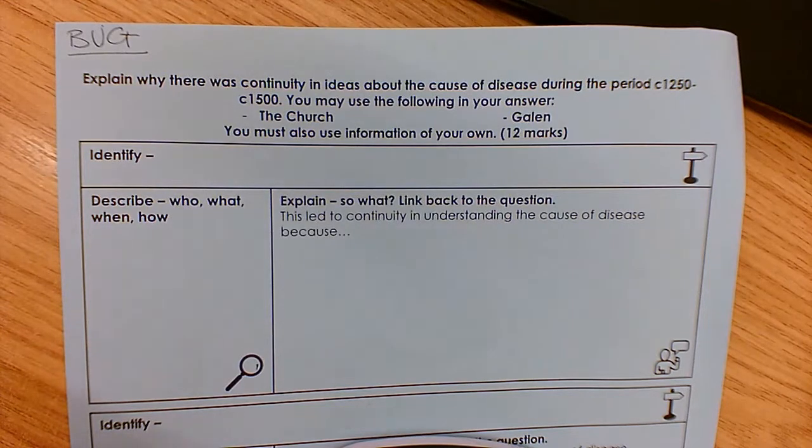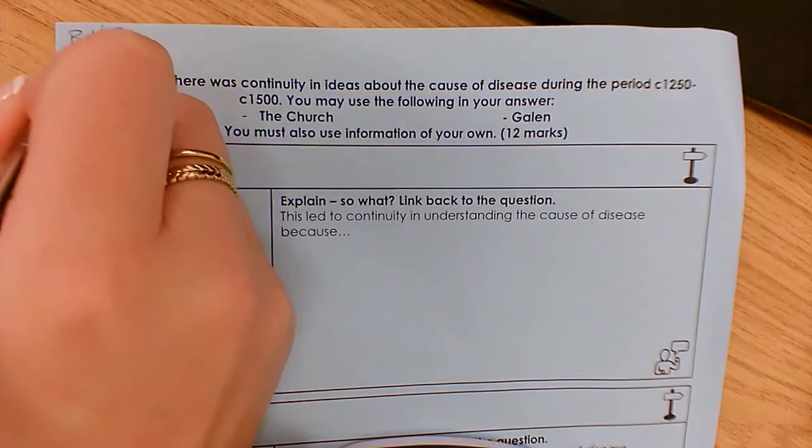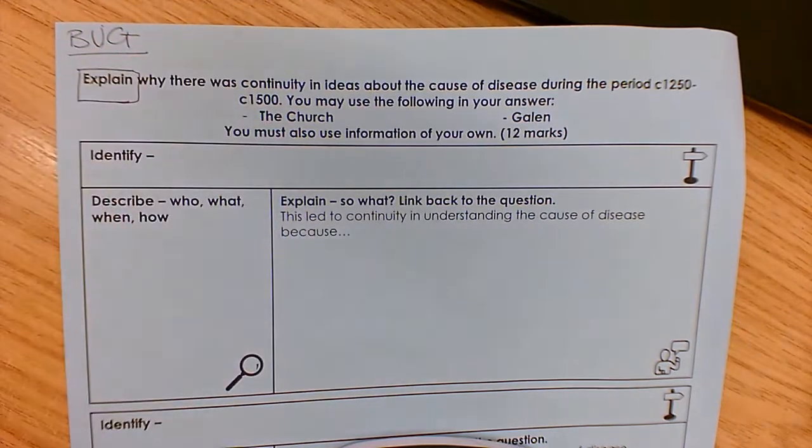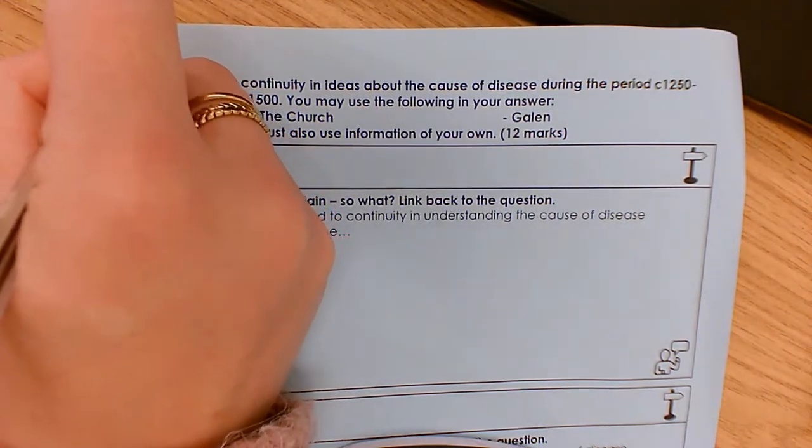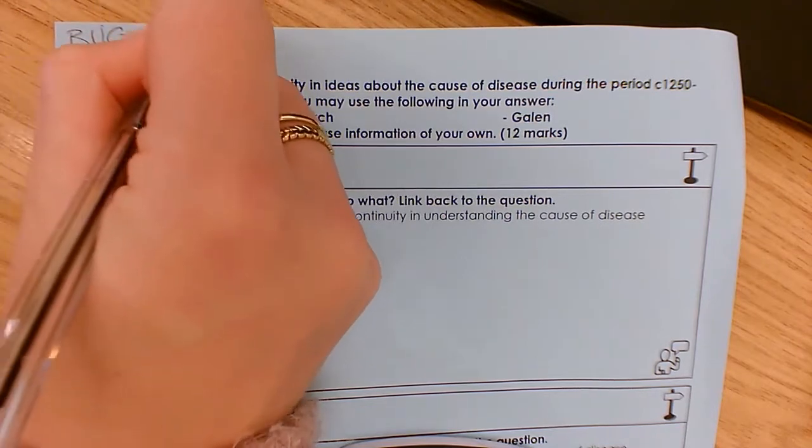The question says: explain why there was continuity in ideas about the cause of disease during the period 1250 to 1500. You may use the following in your answer: the Church and Galen, and then it says you must use some information of your own. The command word in the question, which tells me what I'm going to have to do, is explain. Now, explain means give reasons why.